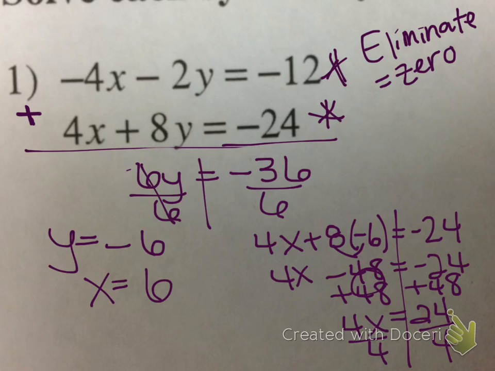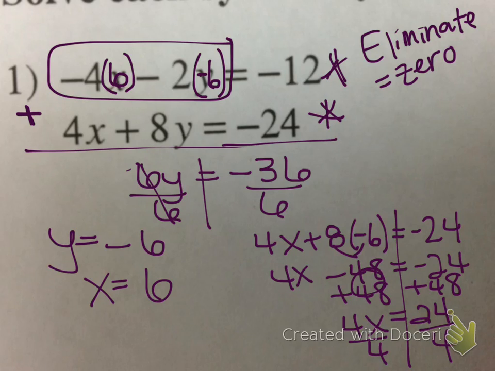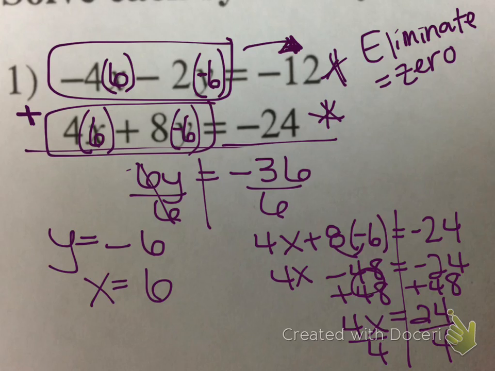And I could check my answers. I could plug my 6 in for x. I could plug my -6 in for y. And I could type this in my calculator, and it better get a -12 when it comes out. So I could plug in my 6 for x, plug in -6 for y, and when I type that in, I better get a -24. And sure enough, this one does work, and I do get those numbers.